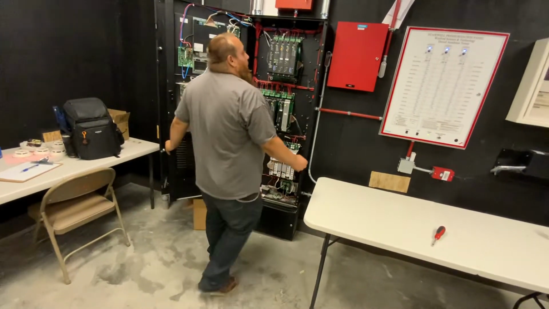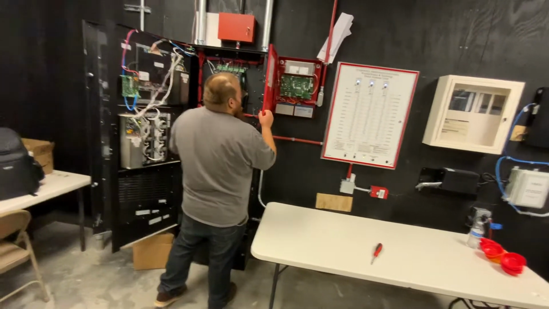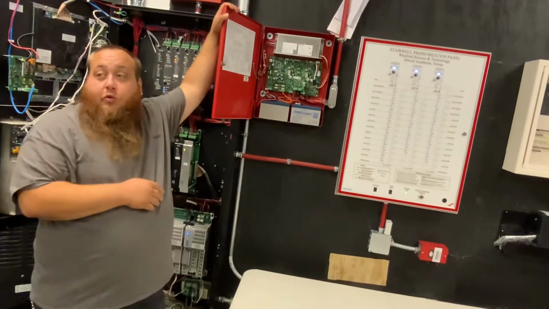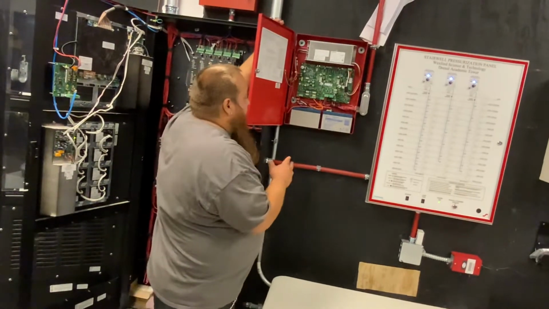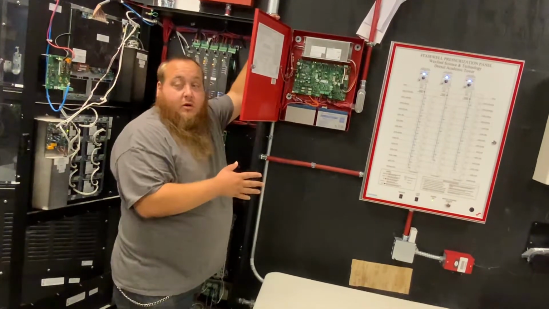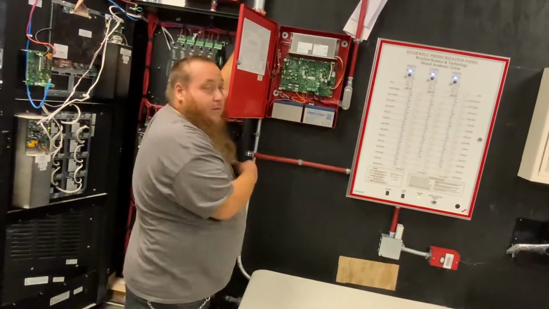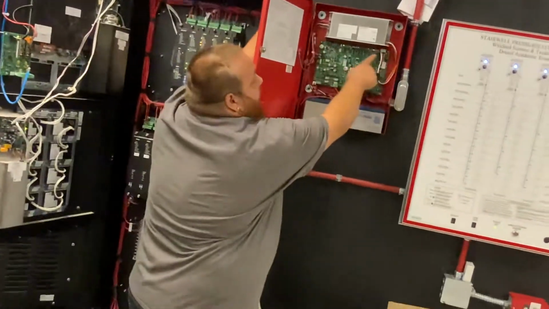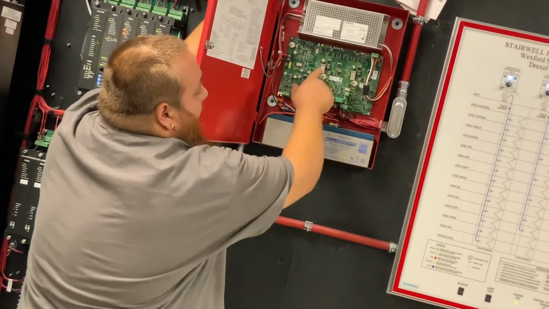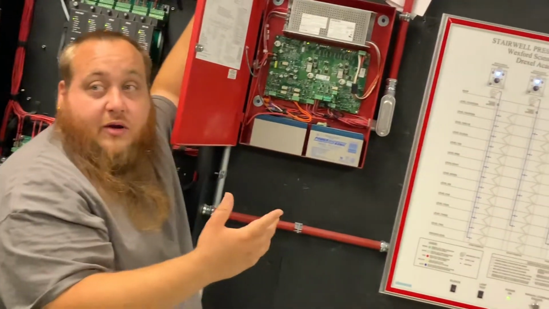Throughout your building, you have these power supplies. These are what all your strobes are connected to. With these, it kind of stinks, but you get a general trouble signal. You have to go to the unit to find out what exactly the trouble is. With this, you'll notice you have all your LEDs up here. All those LEDs represent a certain issue.